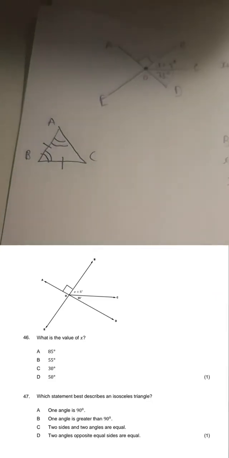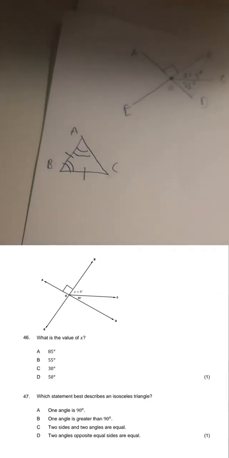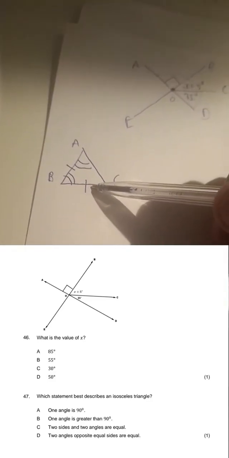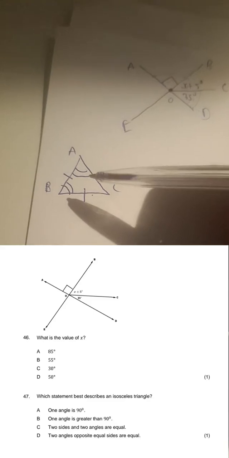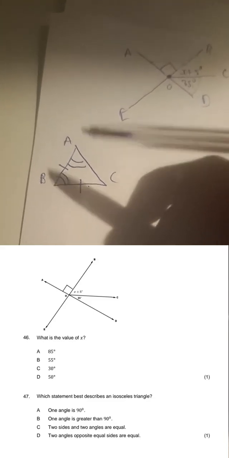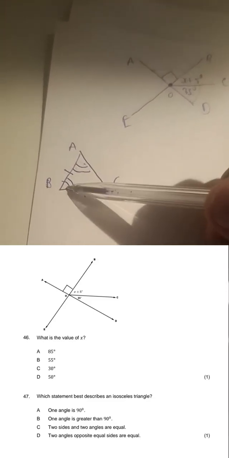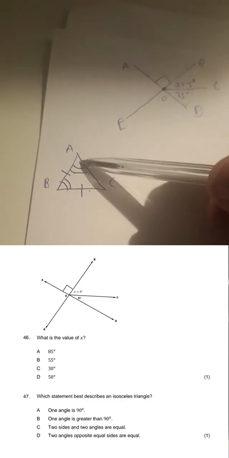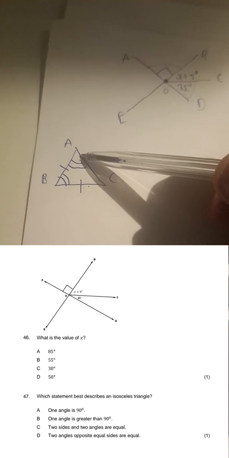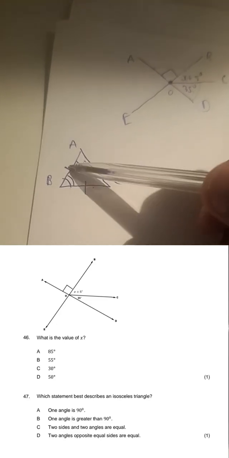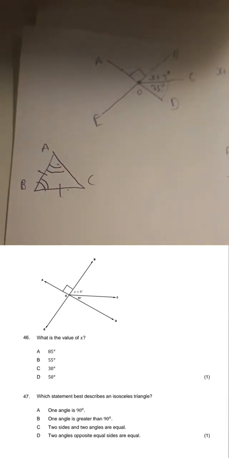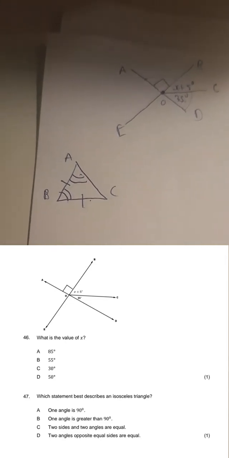And let's say these are the two sides, those are equal. Okay, I didn't specify, I just said two sides and two angles are equal. So if these two angles are the ones that are equal, and then it's these two sides that are equal, does this qualify as an isosceles triangle?